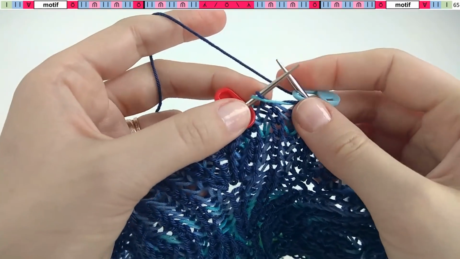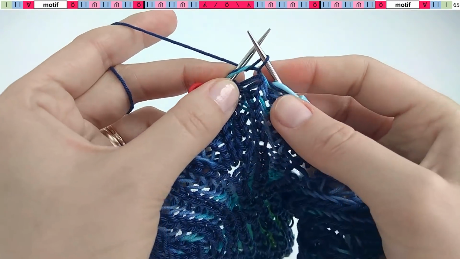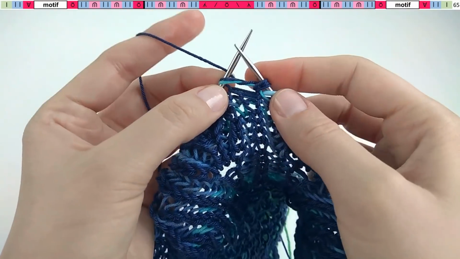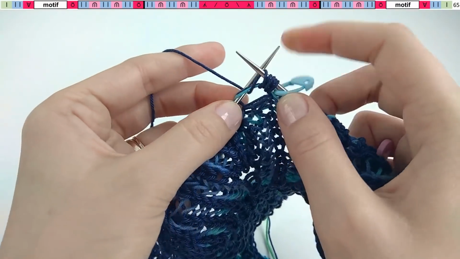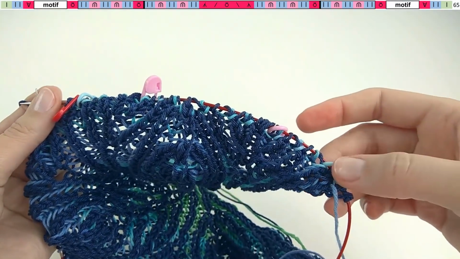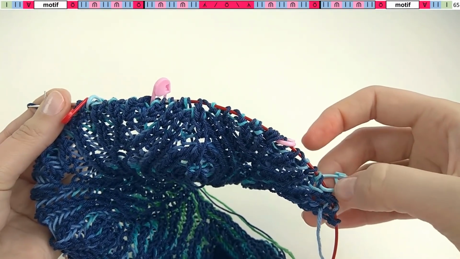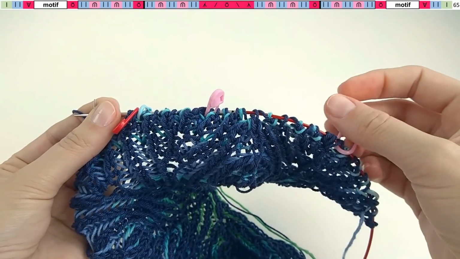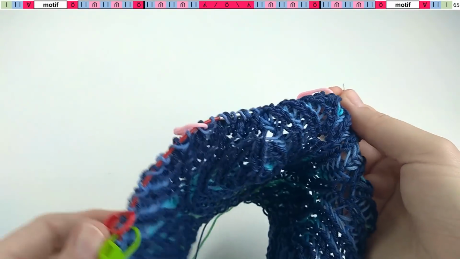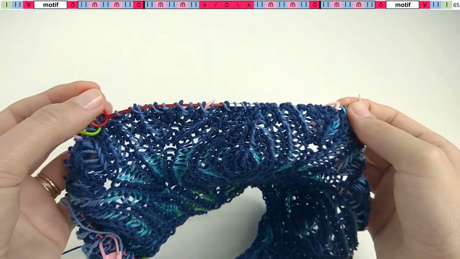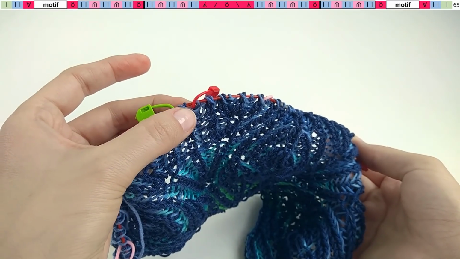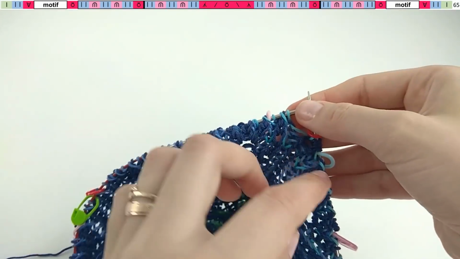So now we do a 4 stitches increase in between these motif markers: brioche knit, yarn over, brioche knit, yarn over, brioche knit, slip the marker, and you start again the same thing we did from this point. You change the place of the pink markers, and you get here, and again, as I told you, you have to do a 4 stitches increase in between, just like we did here.